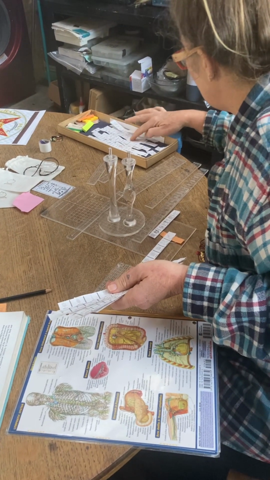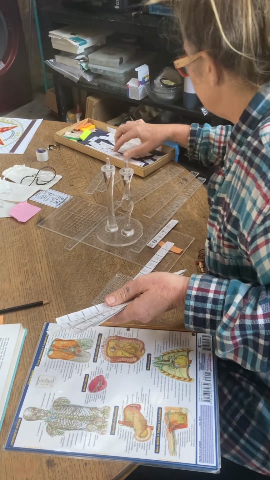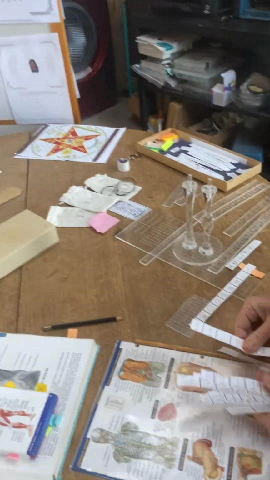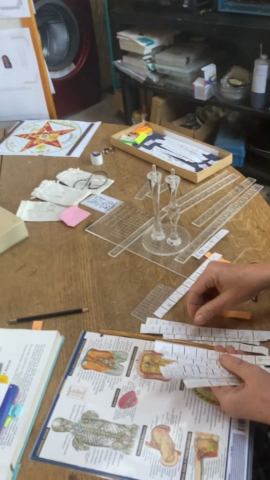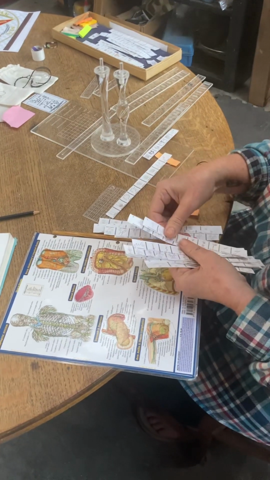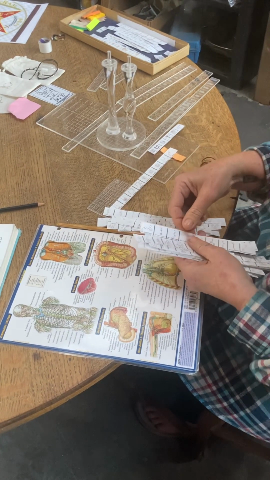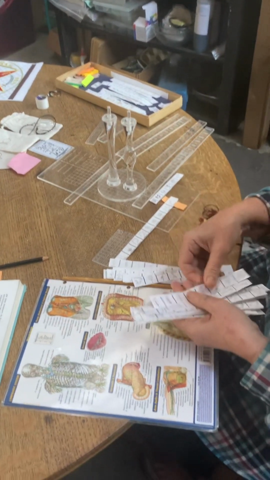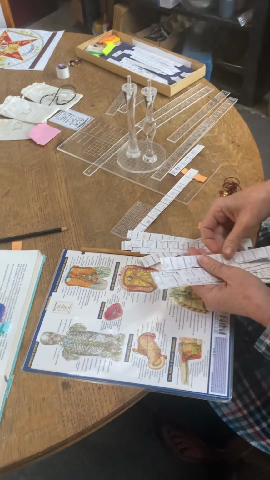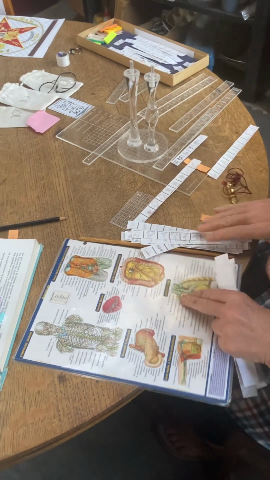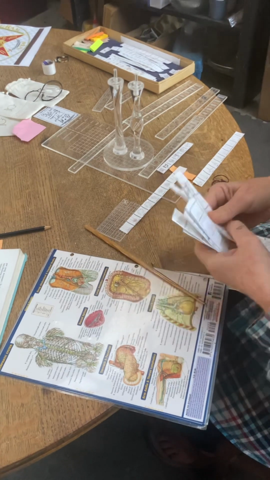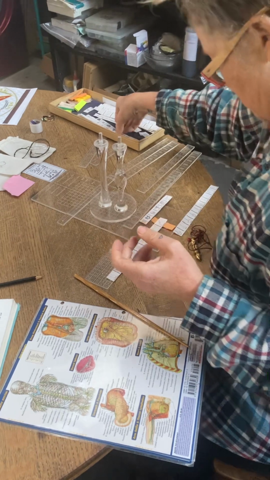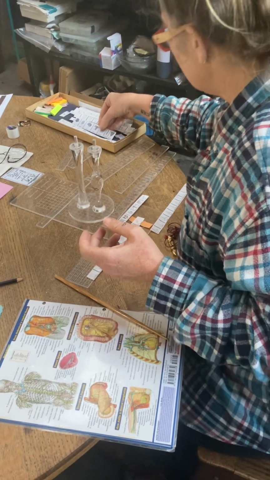Where are your stomach, spine, muscles, legs, heart, liver, ears. Here we go, lymph nodes. Okay, so we're going to do all the intestines, not just the one with the intestines.